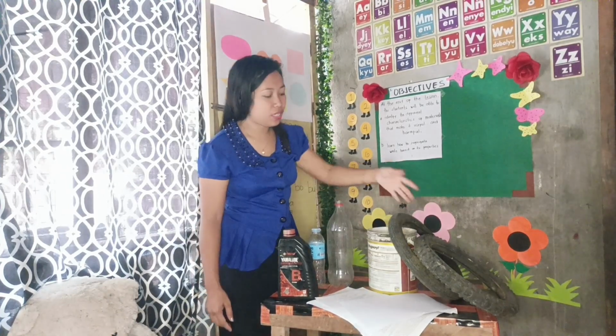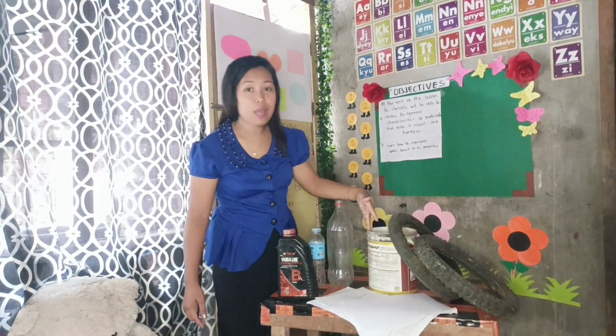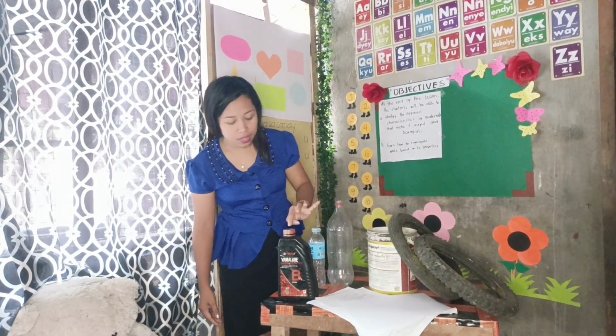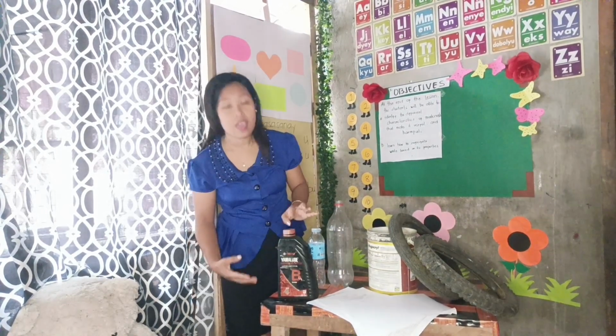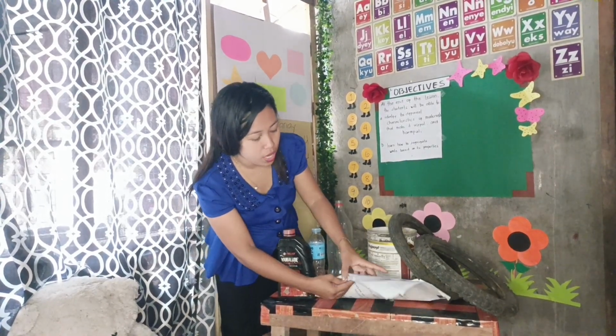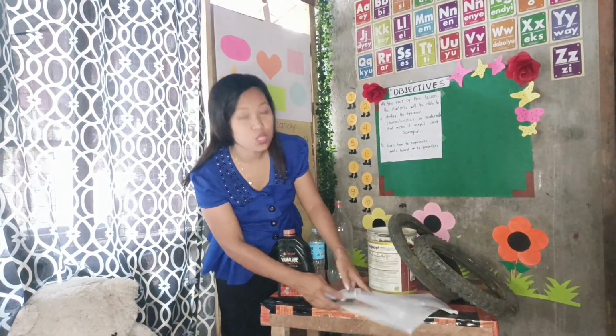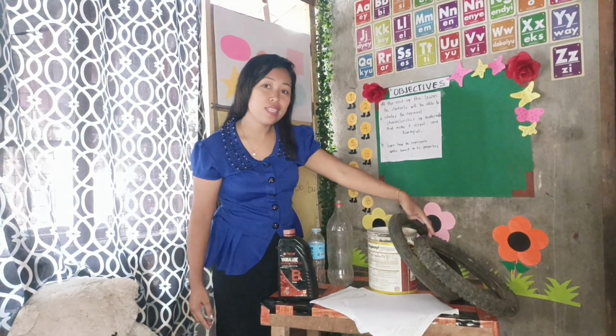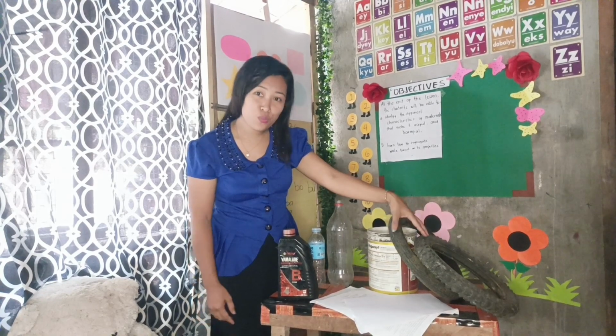We have here tires, an empty container, plastic bottles, empty oil bottles, and some scratch paper. So now, what do you think of these tires? Are they useful or harmful?